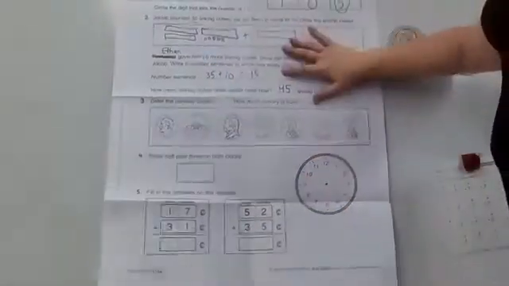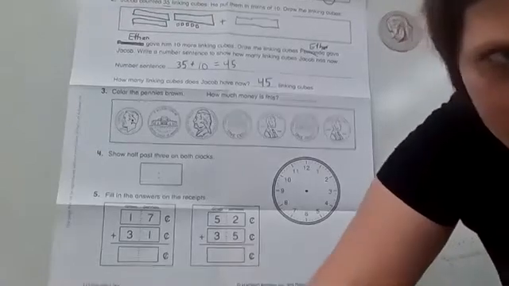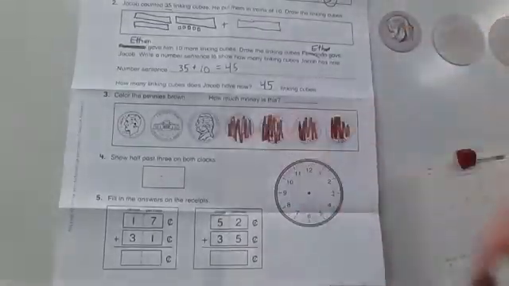Okay. You're able to see that really nicely? Sorry about that. Okay. It says to color the pennies brown. How much money is this? I'm going to pause for a second and grab a brown crayon or marker. All right, as you can see, I colored the pennies brown.